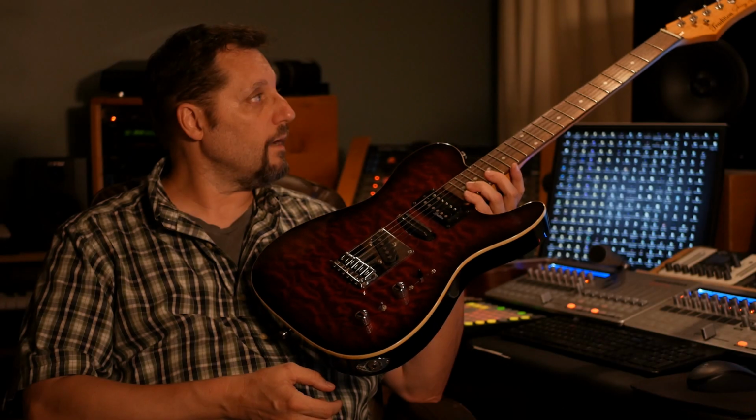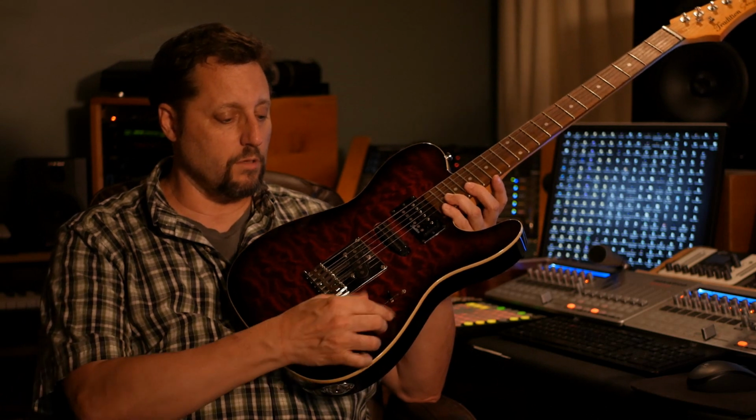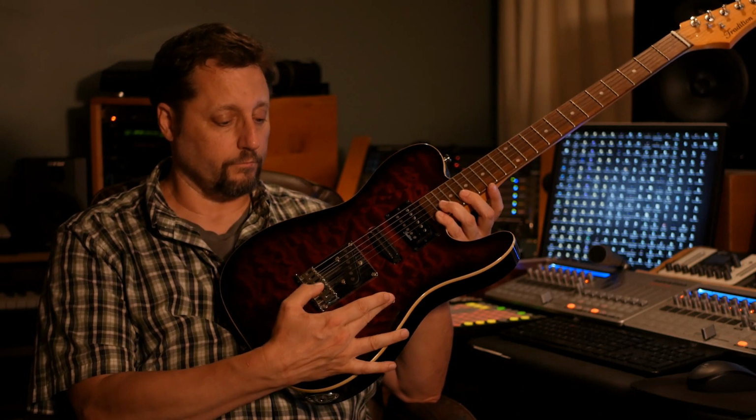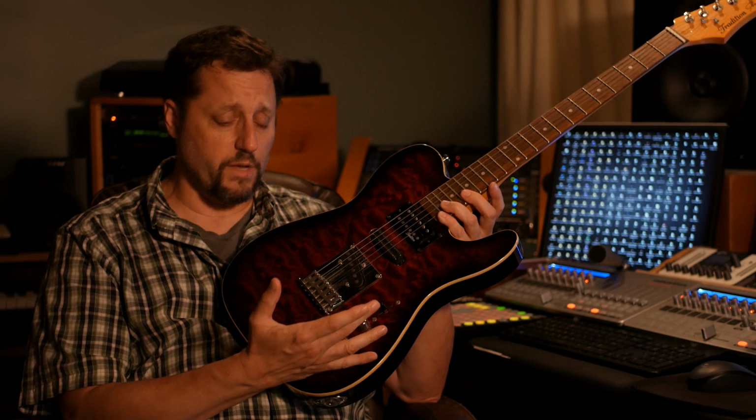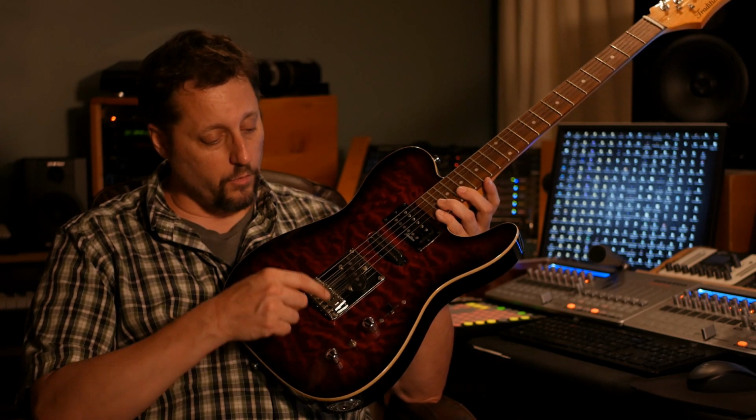I have another electric guitar. This one has 2 switches, 2 knobs. Well, here's the 2 switches. This is a pickup switch, sometimes called a pickup selector. It's switching between different pickup configurations.